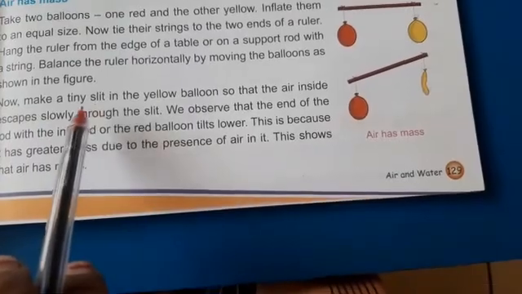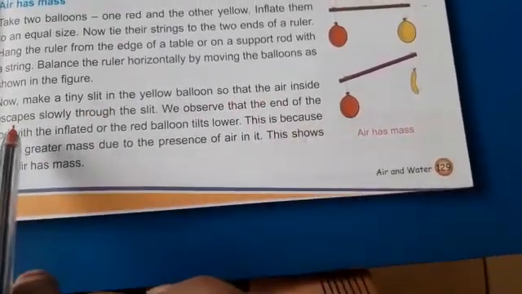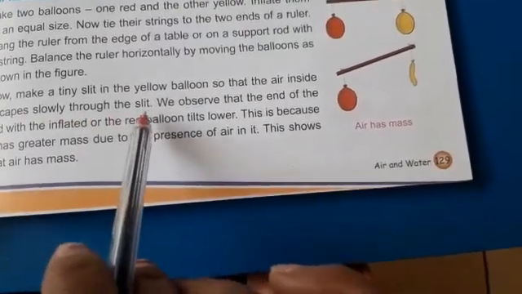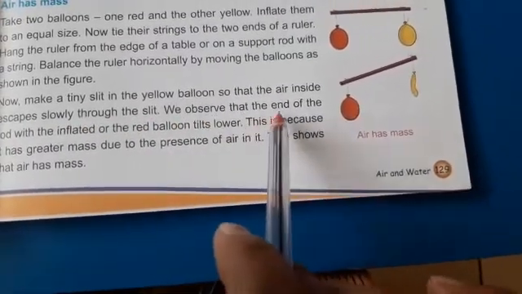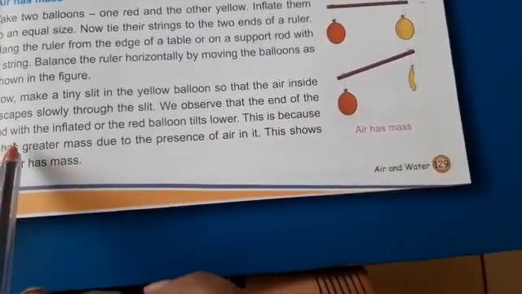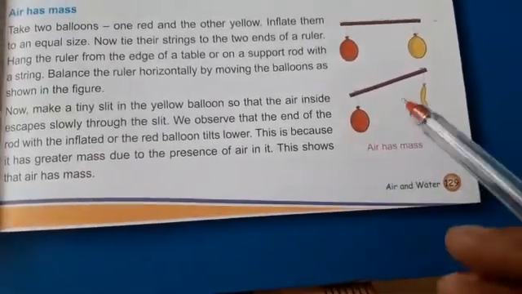Now make a tiny slit in the yellow balloon so that the air inside escapes slowly through the slit. We observe that the end of the rod with the inflated red balloon tilts lower. This is because it has a greater mass due to the presence of air in it. This shows air has mass.